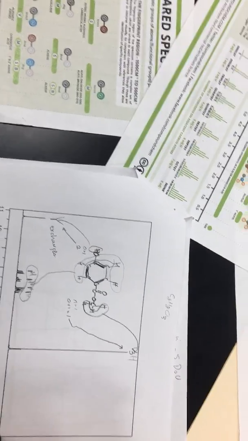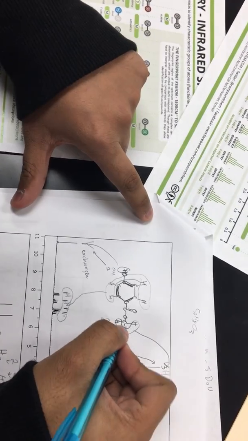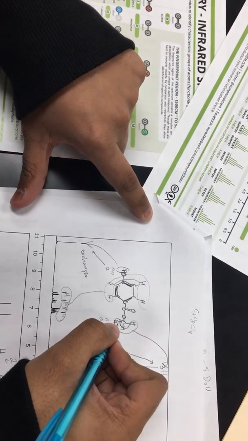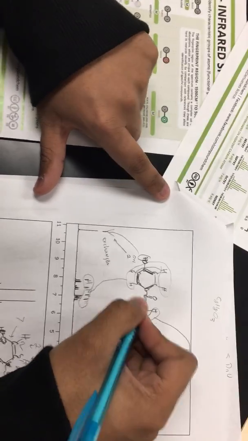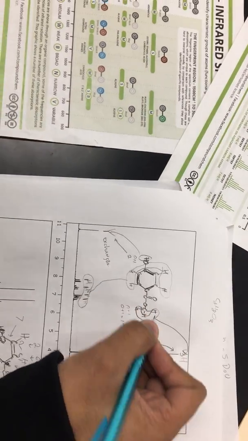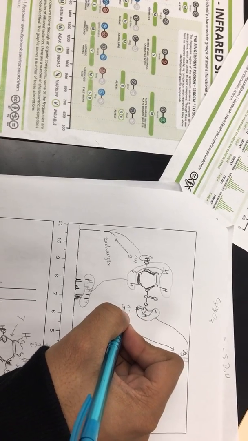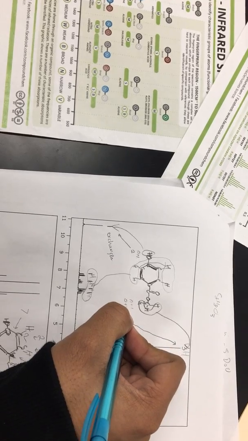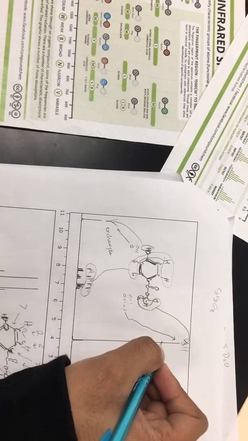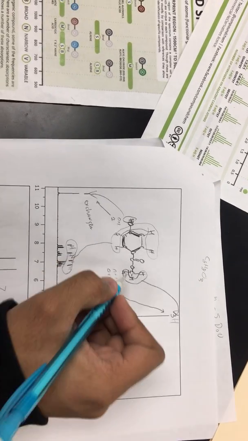The next thing you want to do is look at the integration of the structure. When we start with this carbon, we have the integration of however many carbons are attached to it and however many hydrogens are on there. For this carbon, there are no other carbons attached to it, so the integration is n plus 1, which is 0 plus 1. So the integration is 1.